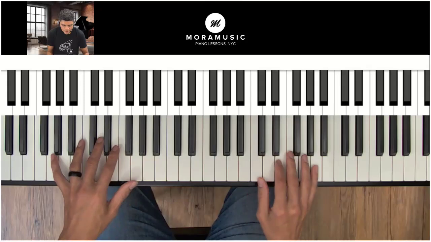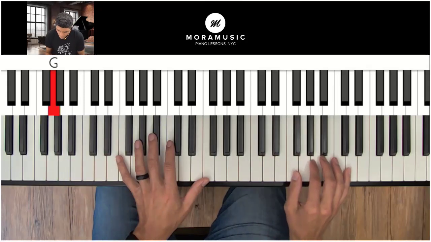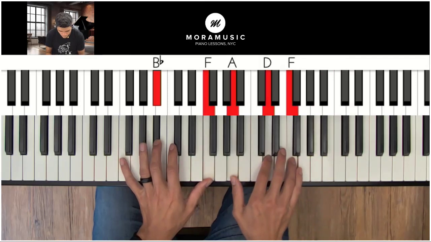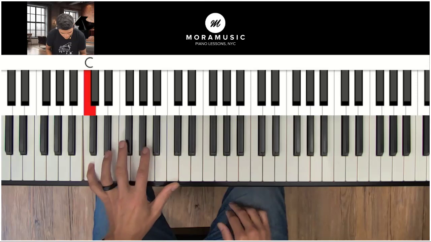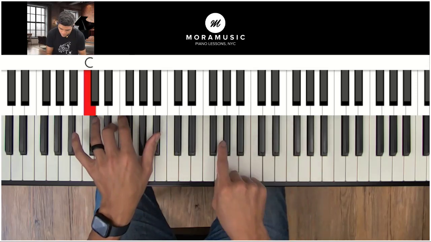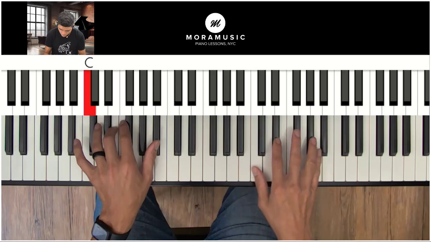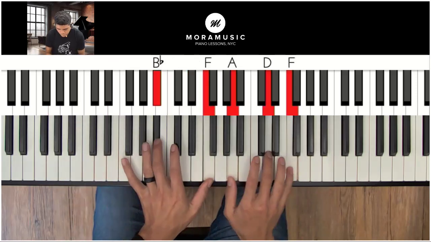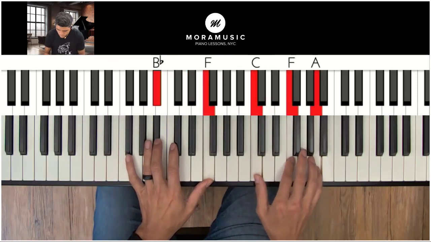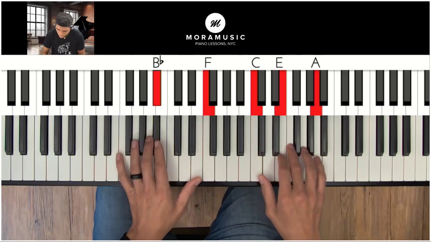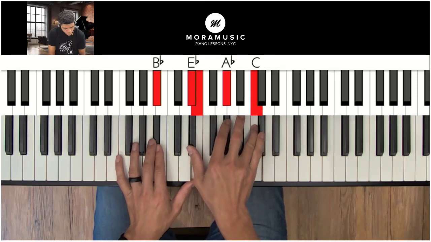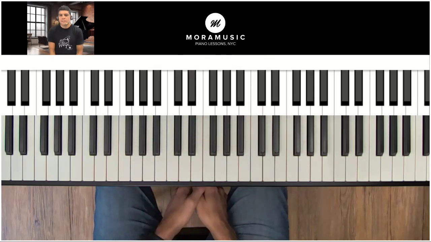So if we go to our G minor again, we have our options here. And off of this C, we have this sharp 5 chord, major. Right, so we got some nice options there.